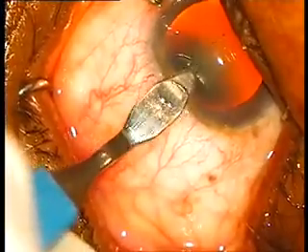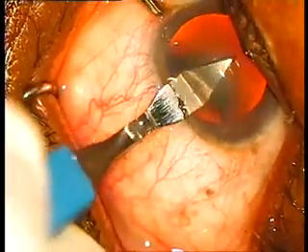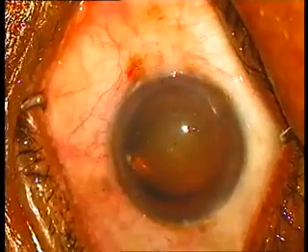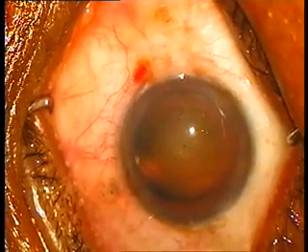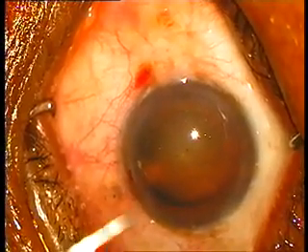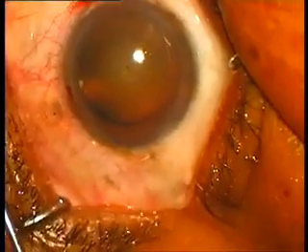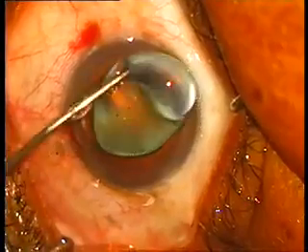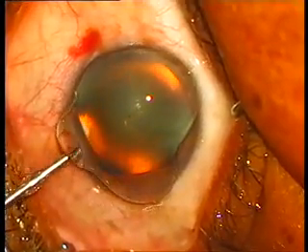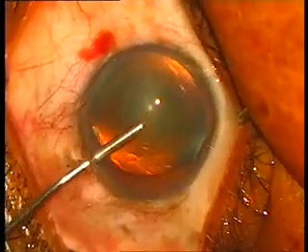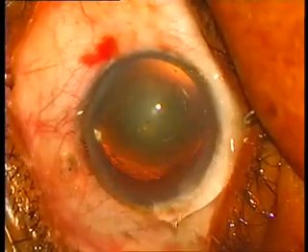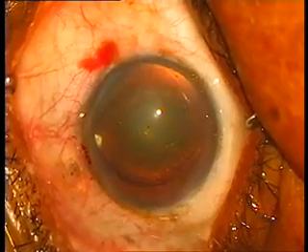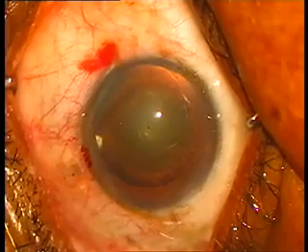If you can see, I'm using a 3mm knife to make the incision in the cornea, and then put some methyl cellulose in the anterior chamber, and also put some methyl cellulose onto the surface of the cornea to keep it wet.